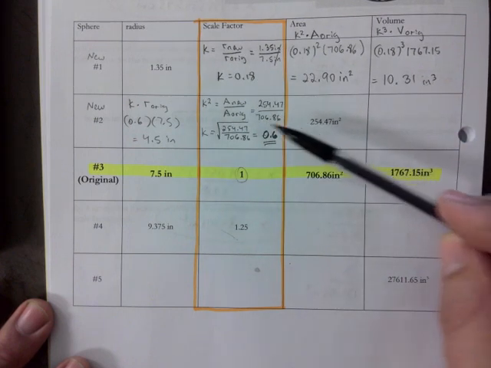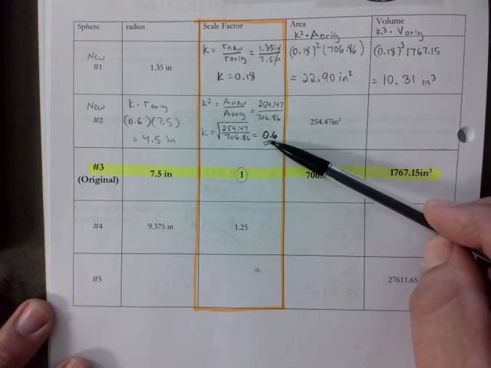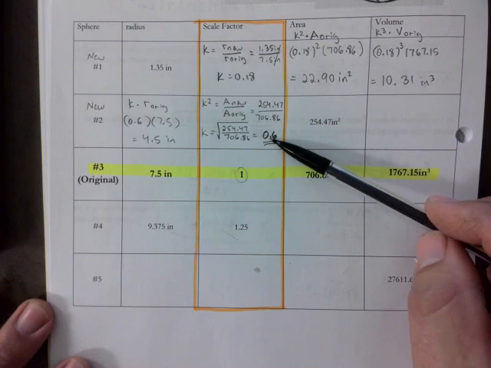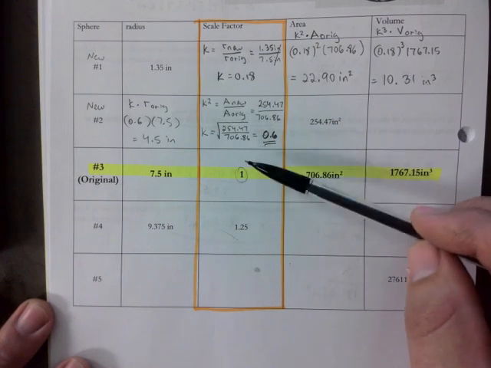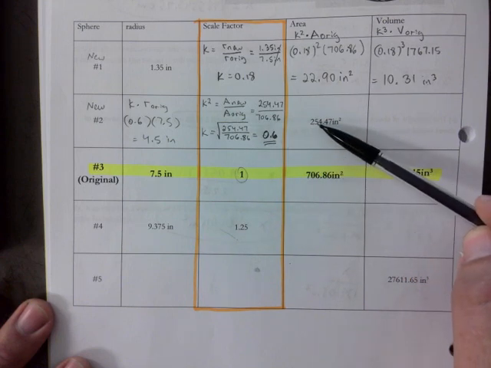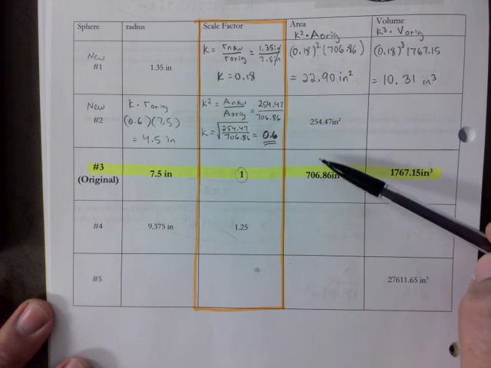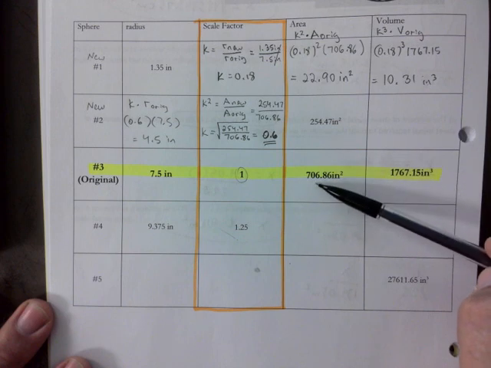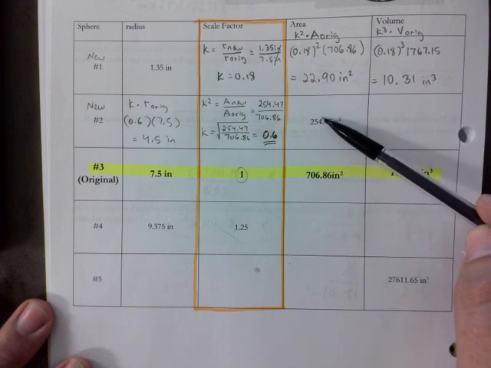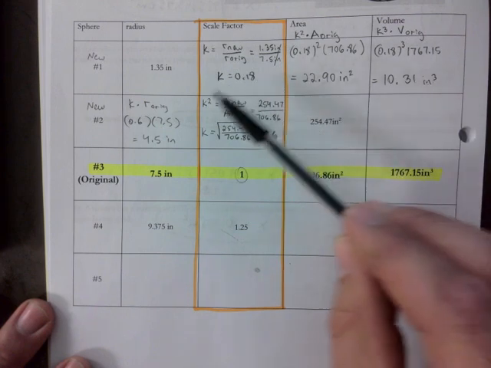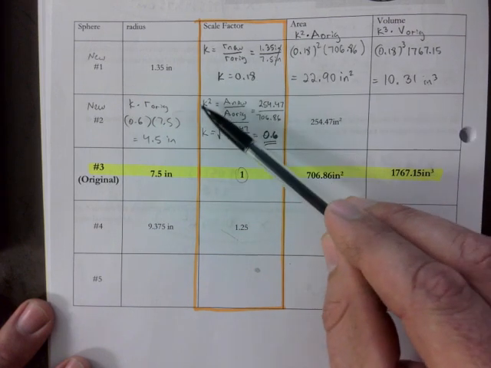Next, I went to this one here. I was also missing the scale factor. So how did I find the scale factor? I noticed that I was able to determine both of the areas, or surface areas, I should say, because the sphere, surface area. So that meant I had to use this formula.